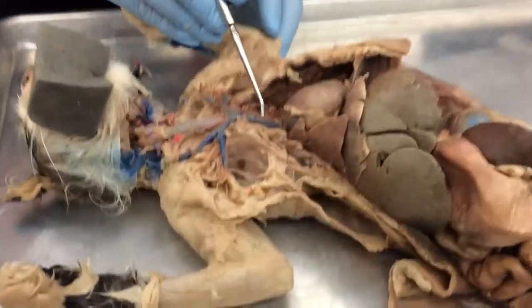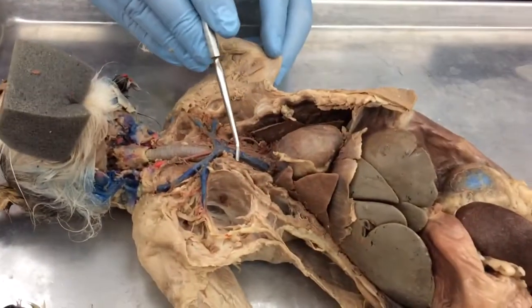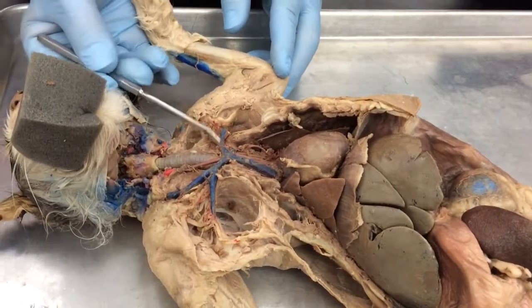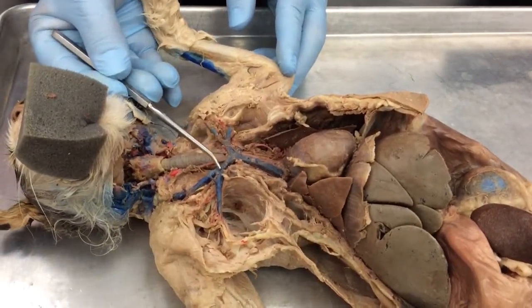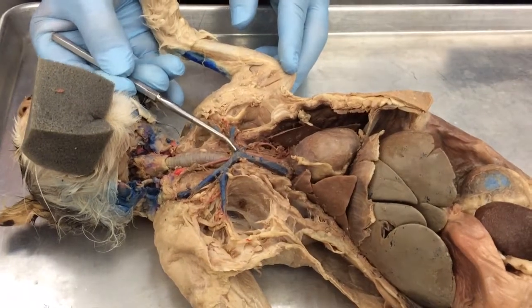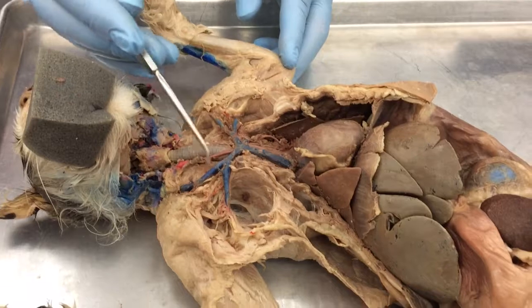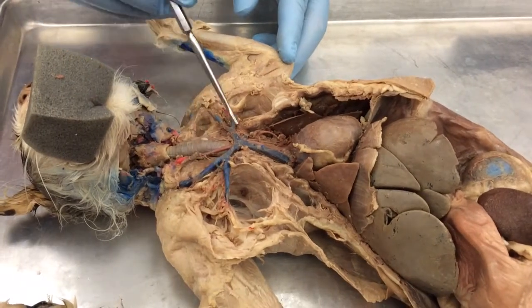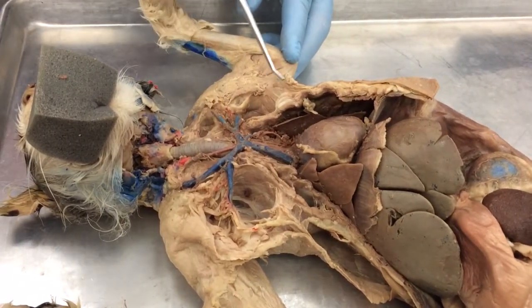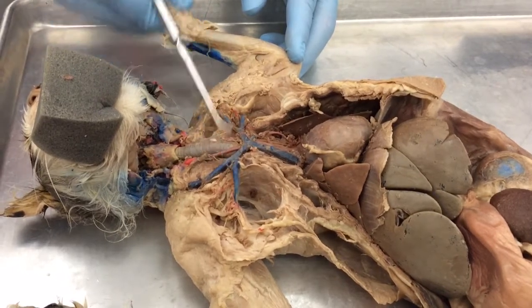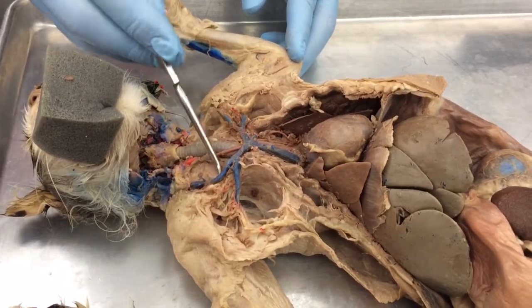So the big one right here is the superior vena cava. It splits into the right brachiocephalic and left brachiocephalic veins. Each of those splits into the subclavians and jugulars.